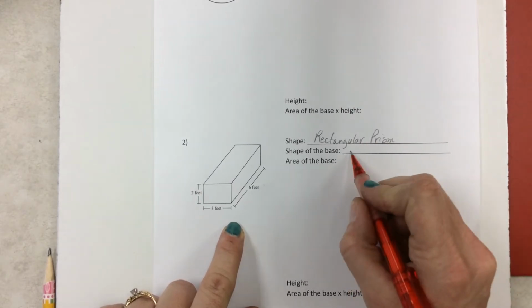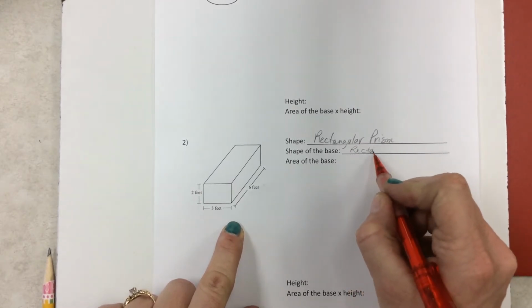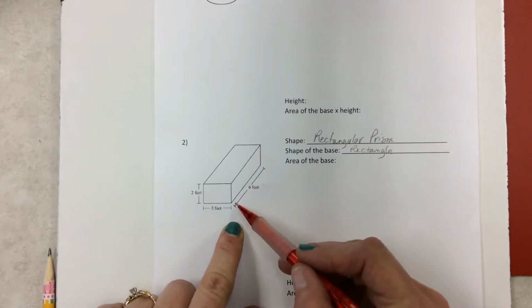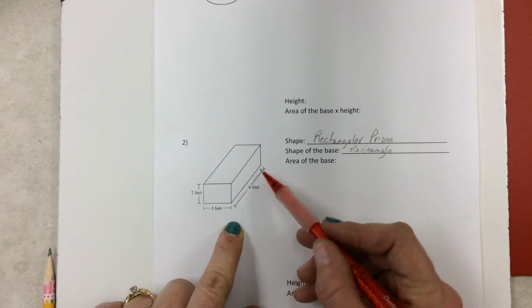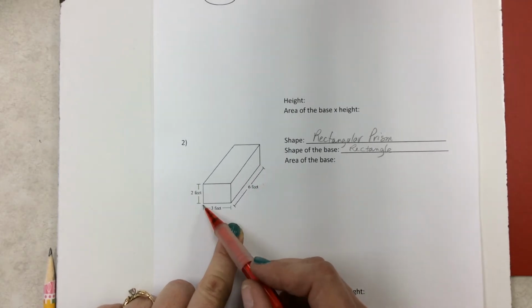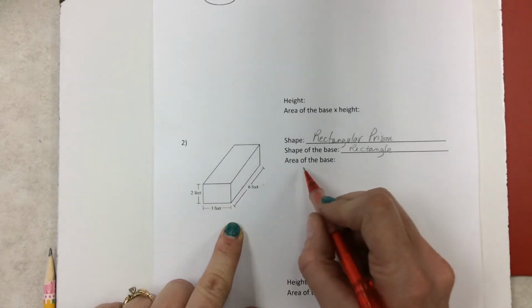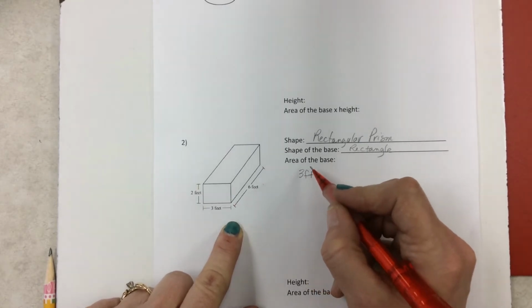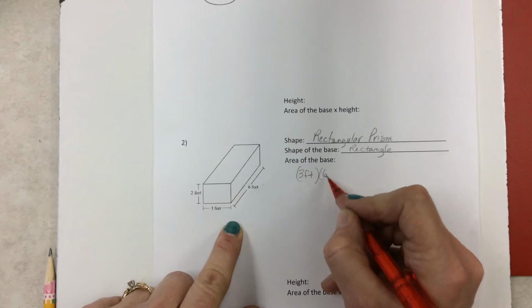The shape of the base is a rectangle. Okay, the area of the base. Let's go ahead and use the base as what it looks like on this picture: 6 feet wide and 3 feet long. So the area of the base is 3 feet times 6 feet.